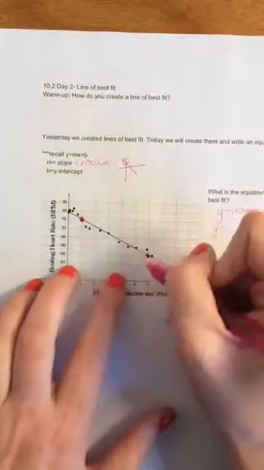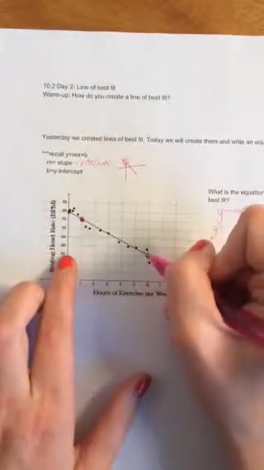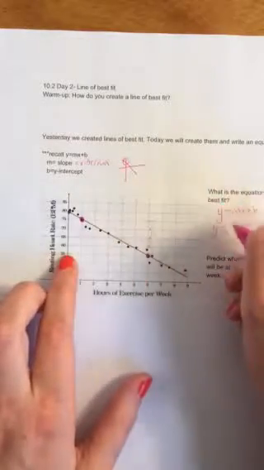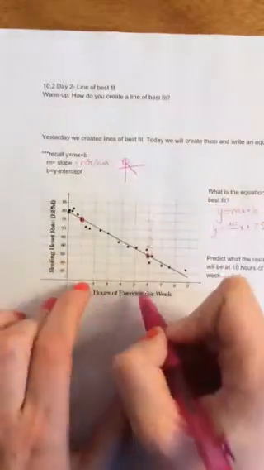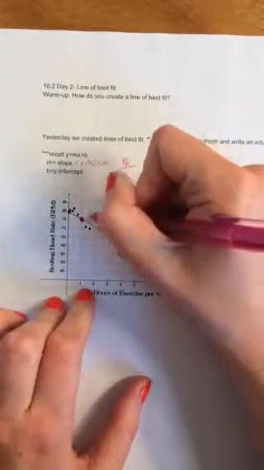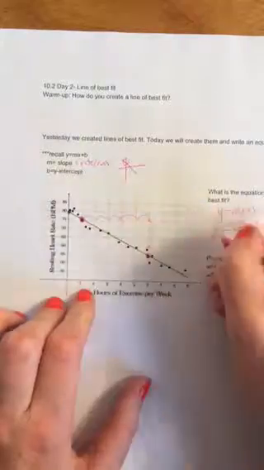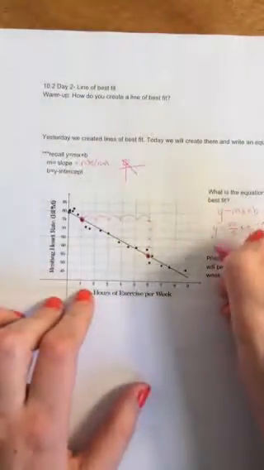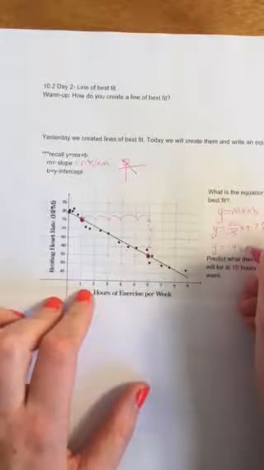Now, slope is rise over run, so if I'm rising, these are counting by 5, so this is 5, 10, 15, 20. So it's going to be 20 over, now this is only by 1, so it's going to be 1, 2, 3, 4, 5. Now remember, when I go back this way, it's negative. So it's 20 divided by negative 5, so I get y equals negative 4x plus 79. Okay, grab my calculator out.